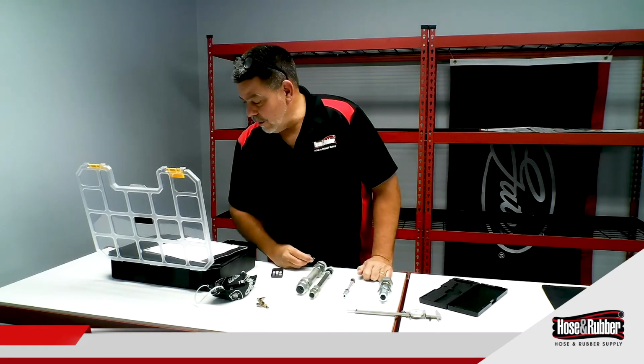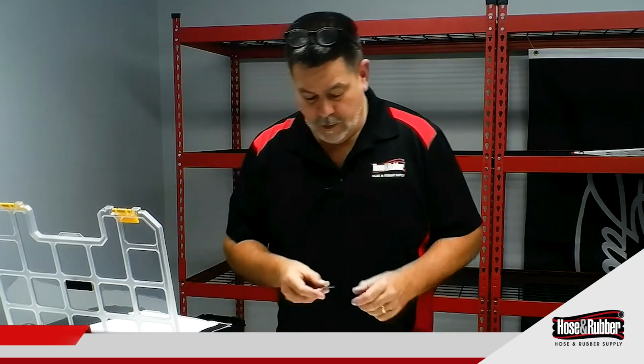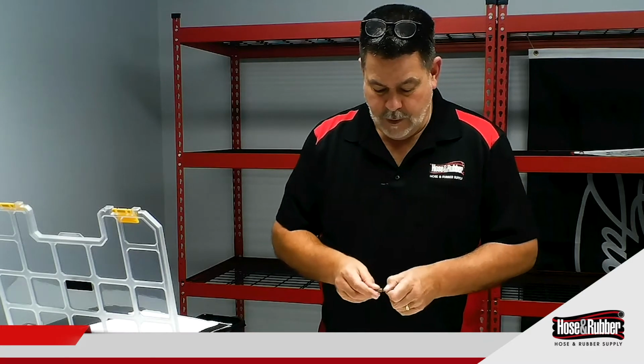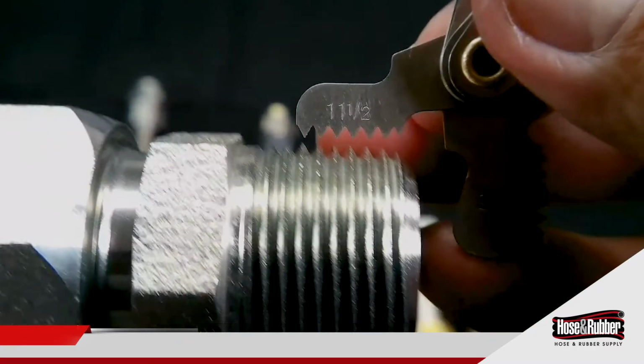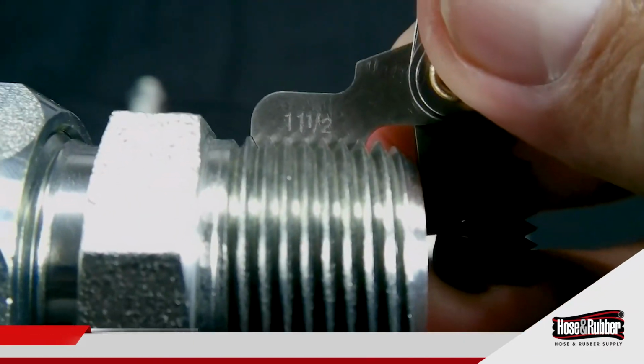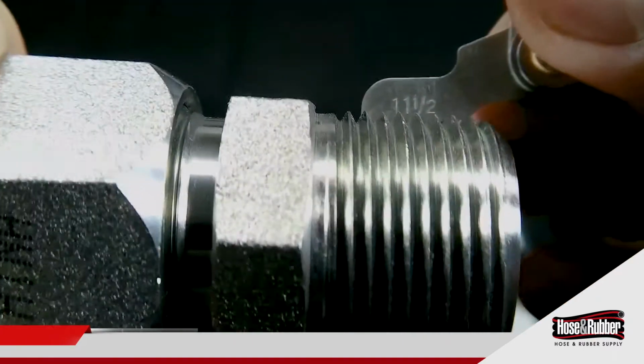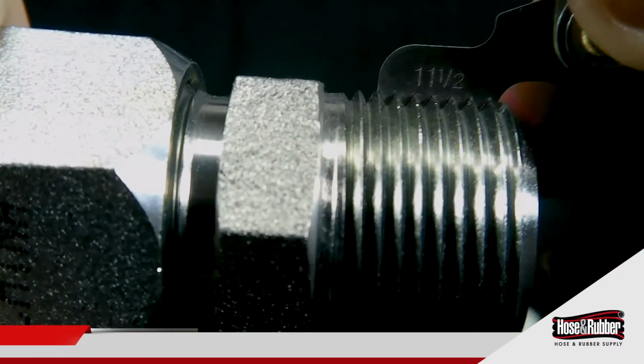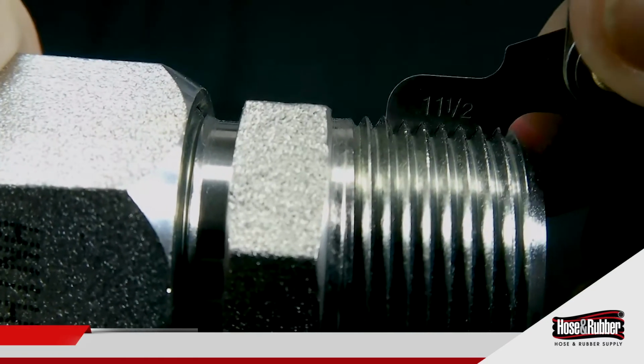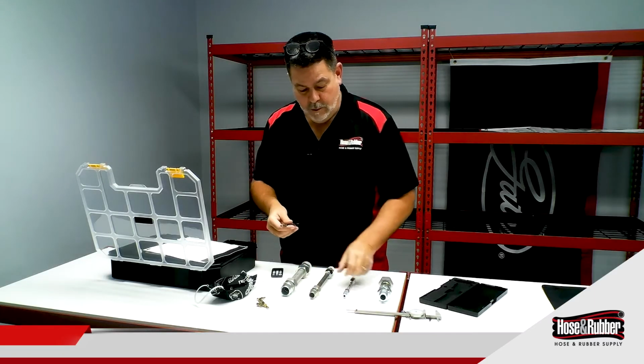1 inch pipe thread would measure 11.5 threads per inch. So we would find that gauge, put that in there, and it measures up perfectly. There's no light coming through at the top of those peaks. We know that that's 1 inch pipe thread.